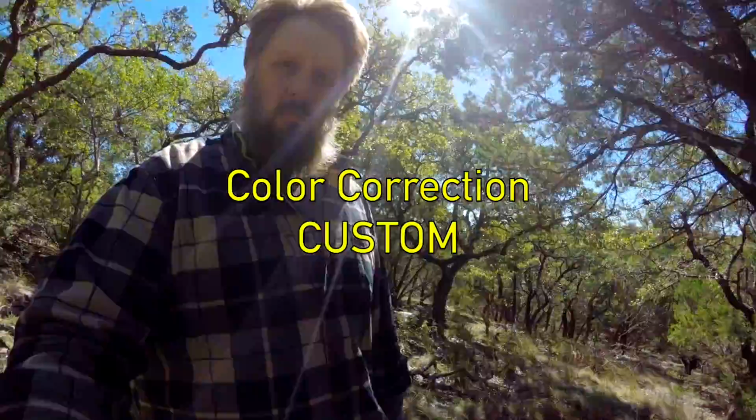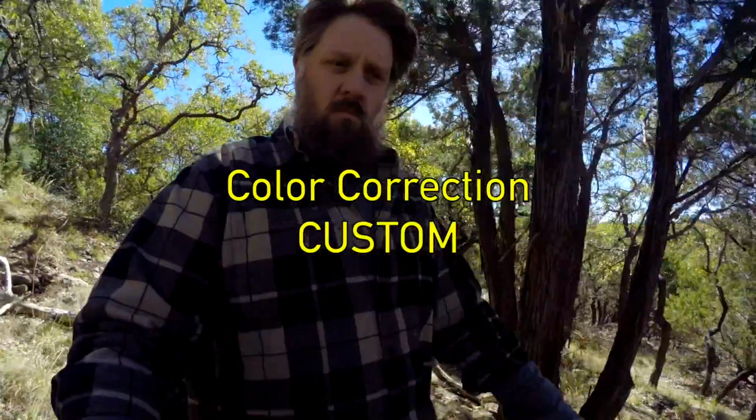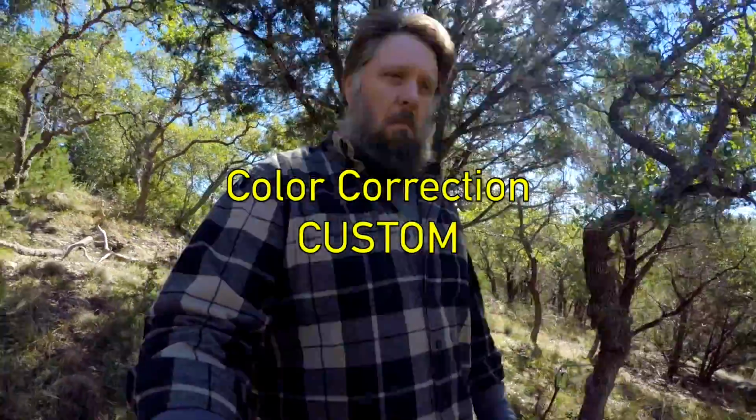You can see that each of the auto adjustments improves the video quality slightly, but each in their own specific way. The best way to present your clips is with a custom profile that you dial in.